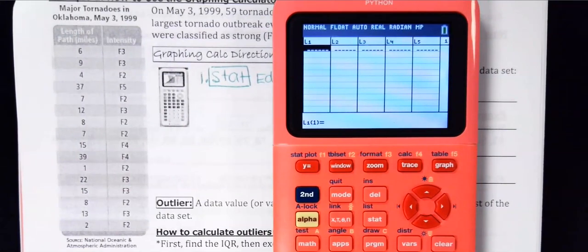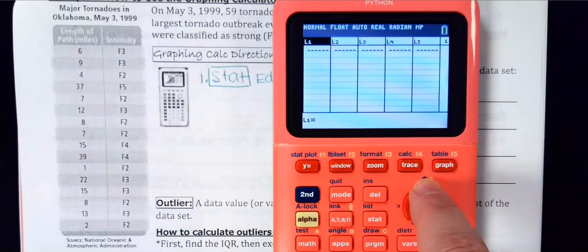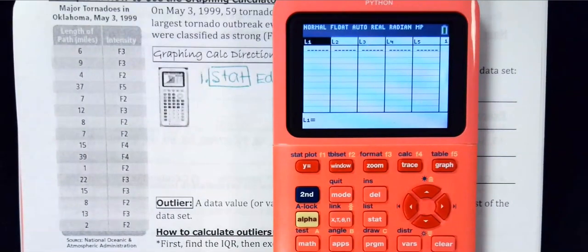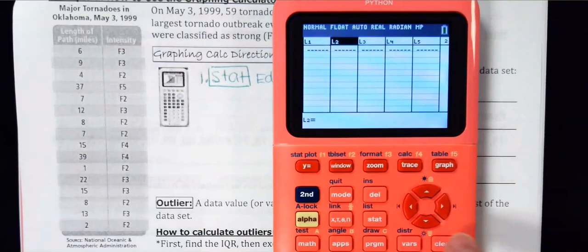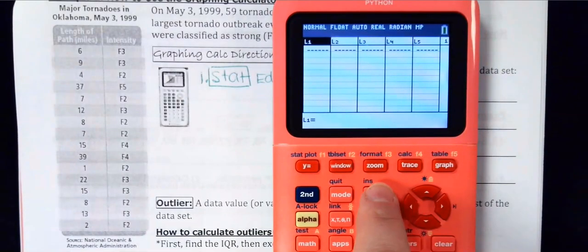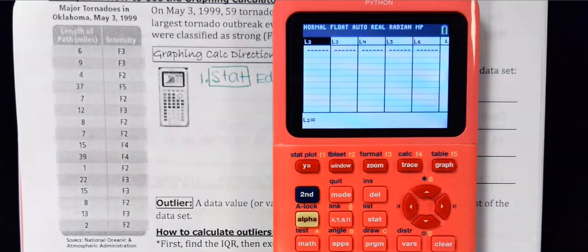Now, just real quick, if you have any data in here, if you have something in the column, just arrow up to the top where it says L1, which stands for list 1, hit clear and hit enter, and that should wipe out any data that might be in there. Don't use the delete key to do this. If you accidentally hit the delete key, it will literally delete the whole column. You don't want to do that.